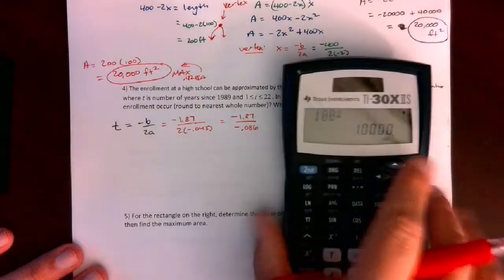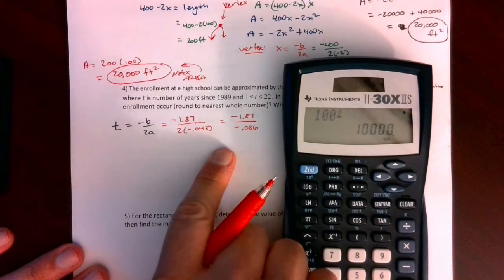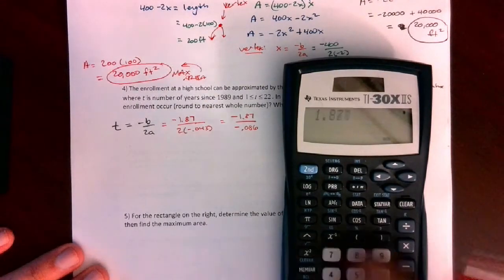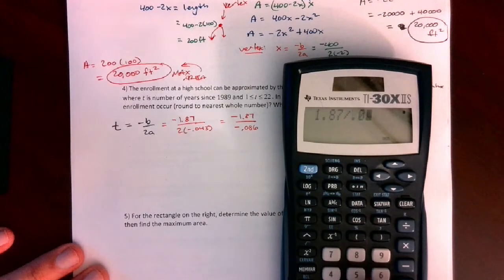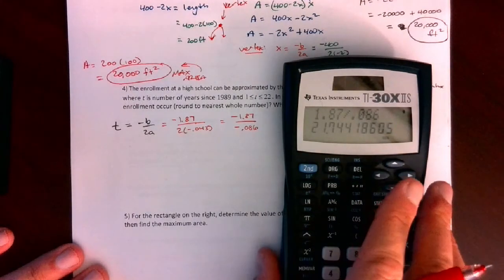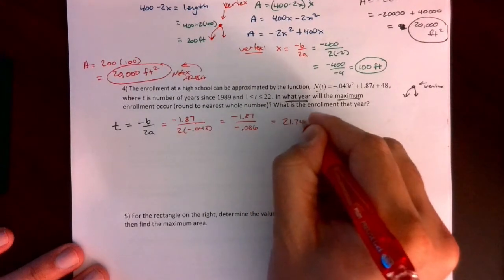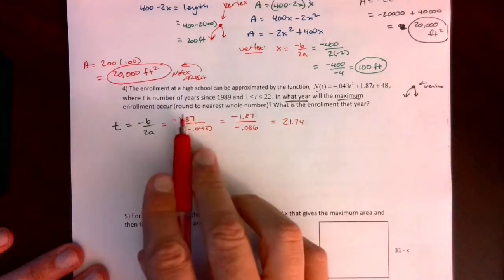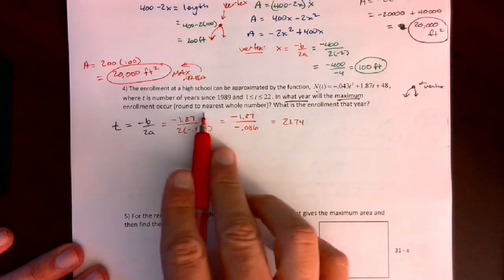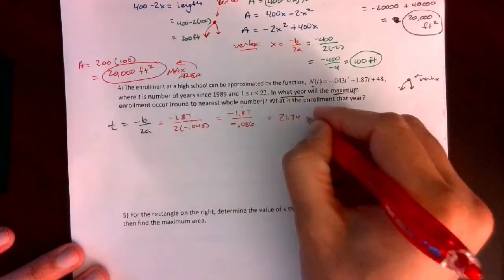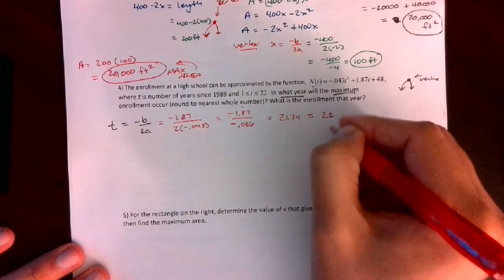And if you divide this out, negative over negative we know is going to be a positive. So we have 1.87 divided by 0.086, and we get 21.74. It says to round to the nearest whole number, so we'll say this is approximately 22.